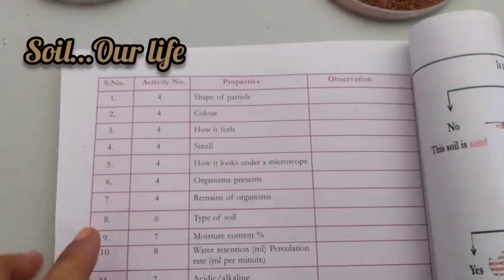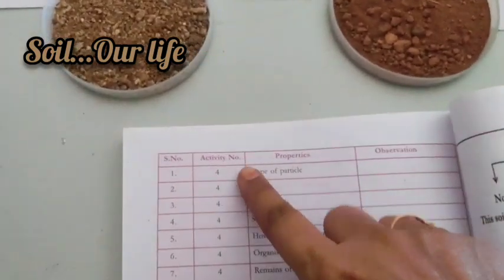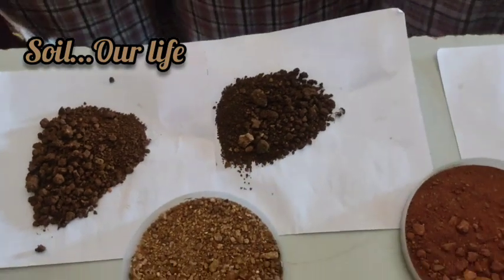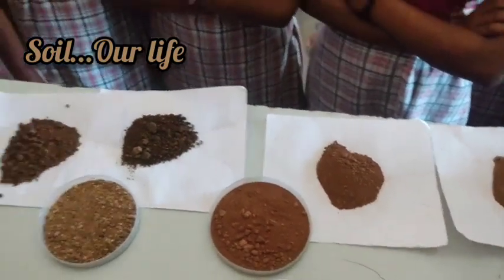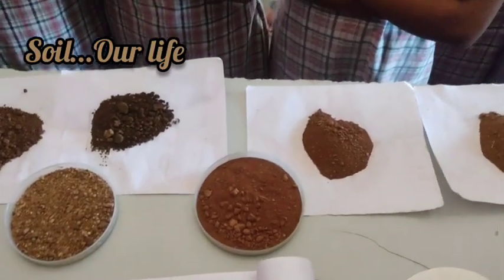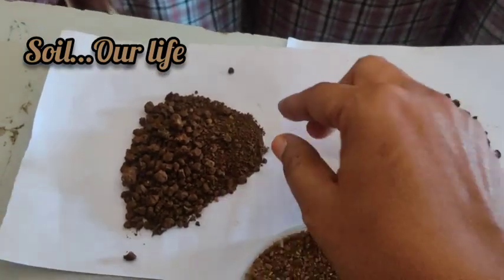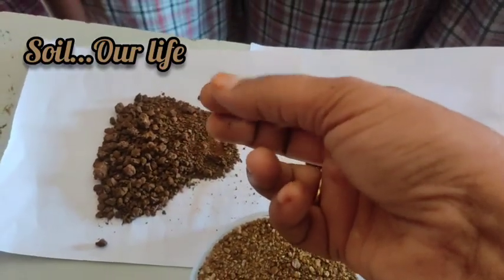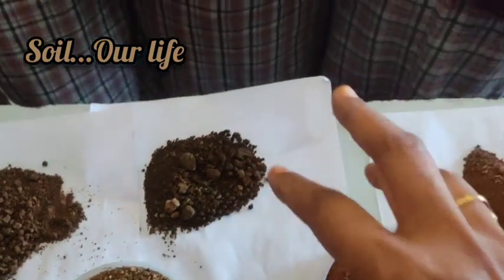See, here is a table where you can see the first one, what is it? Shape of the particle. Here we can see the soils. How many soils are there? 6 soils from different places. So firstly, when you check the shape of the particle, it is granular in nature. Yes? Yes. It is granular, a little small in size. And here also, this is also granular.